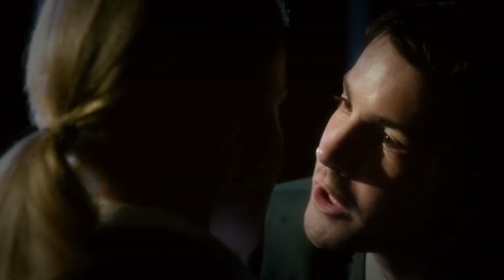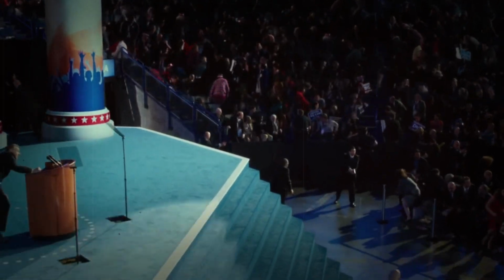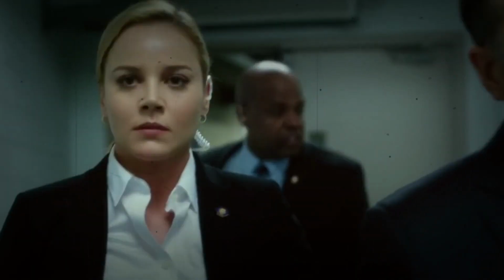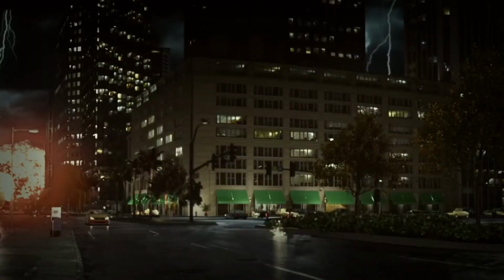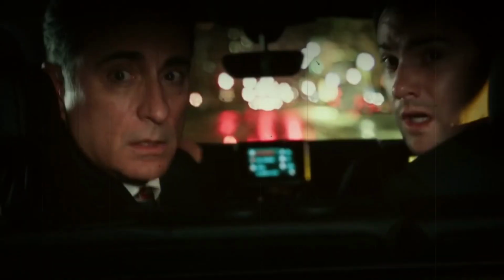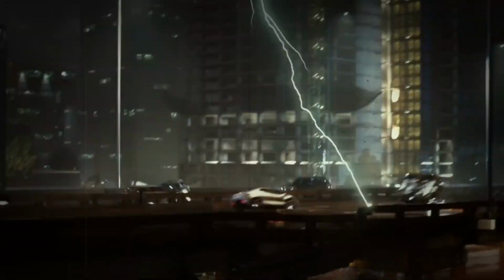Max escapes and immediately informs Sarah. He and Sarah kidnap President Palma to protect him from other service members, potentially with DECOM, and secure the kill code. They manage to save Palma and escape from the stadium before a massive thunderstorm blows it up.